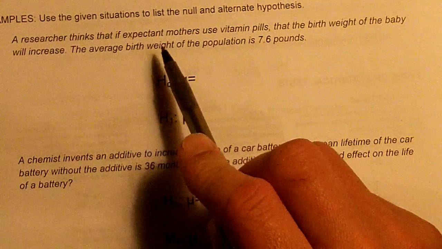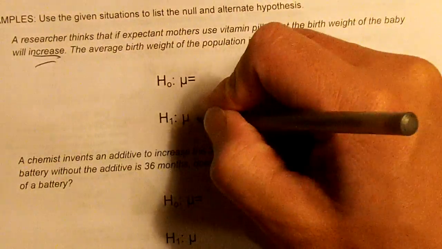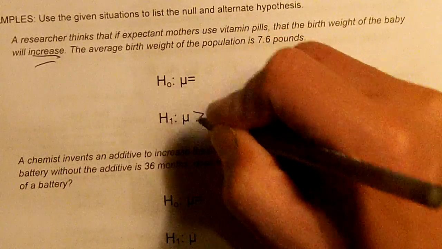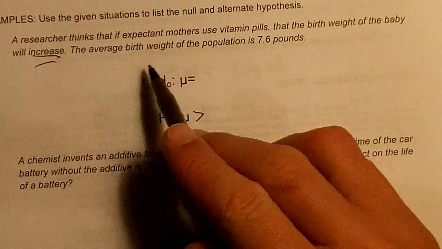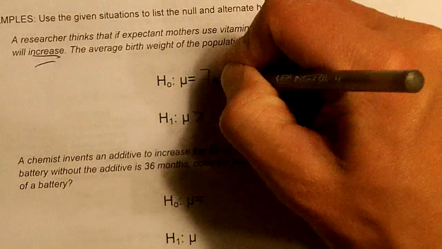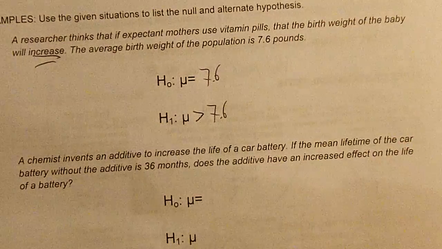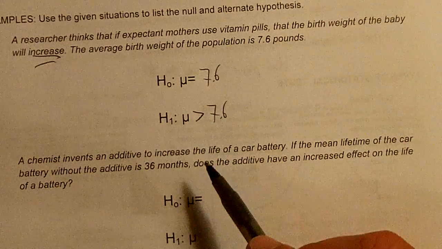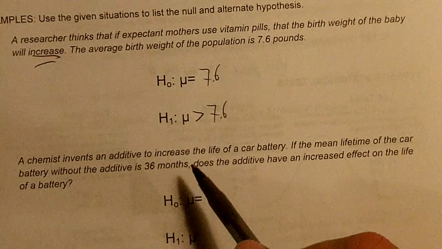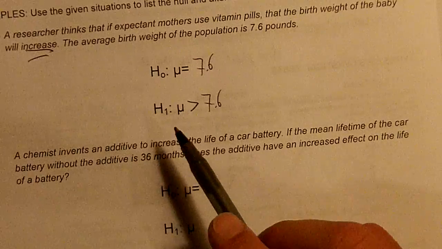Researchers think that if expectant mothers use vitamin pills, the birth weight of the babies will increase. Okay, so right there you see the word increase. Right, so we'd be dealing with a greater than sign. The average birth weight of the population is currently 7.6 pounds. So the original claim is 7.6, and we're testing to see if these vitamin pills actually increase the birth weights. So we're looking at mu is equal to 7.6 and then mu is greater than 7.6 for the alternate hypothesis.